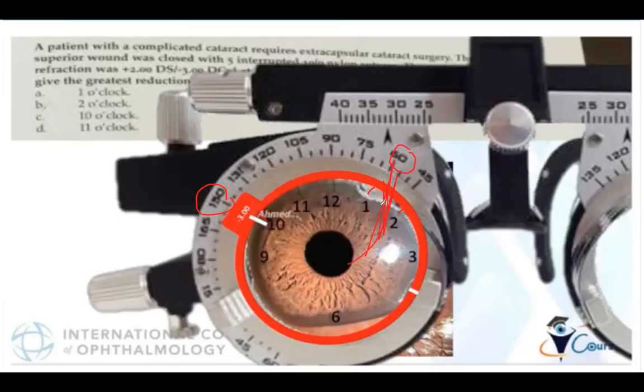So we want to now remove the stitches because, as we mentioned, the stitches will cause steepening. If we remove the stitches, this will cause flattening. What is the single suture that will decrease the effect of steepening at 60? It will be the one at 2 o'clock. It is unlikely to remove the effect altogether, but it will give the highest reduction of the astigmatism.